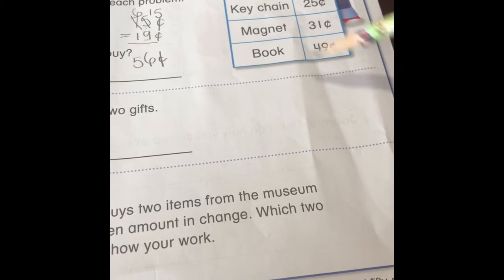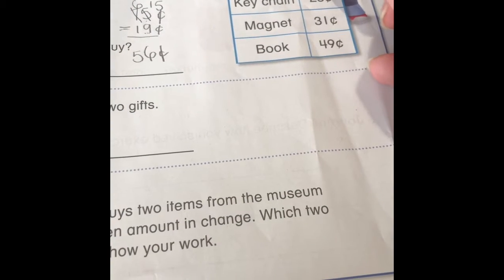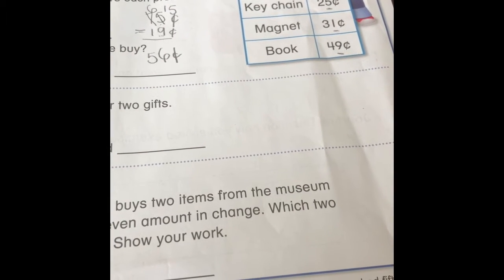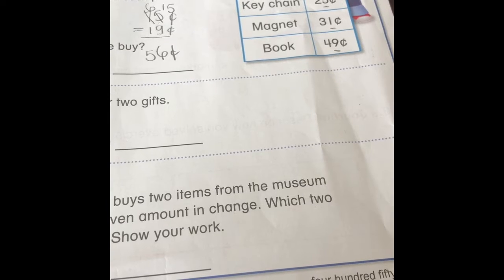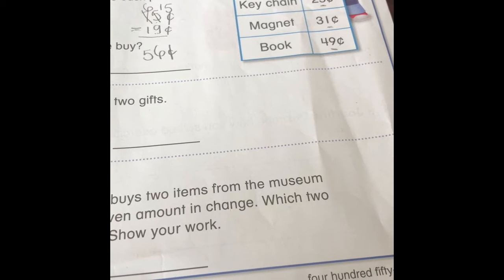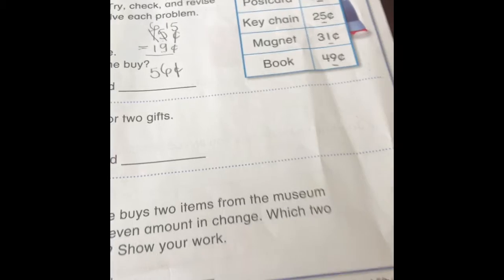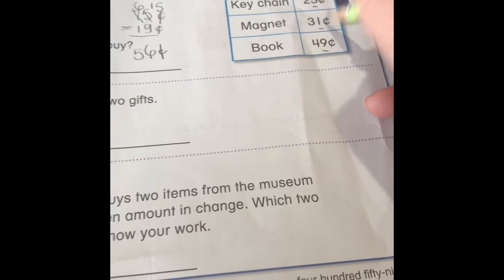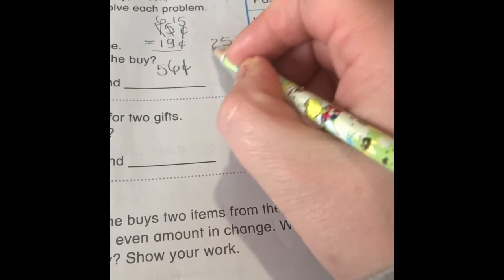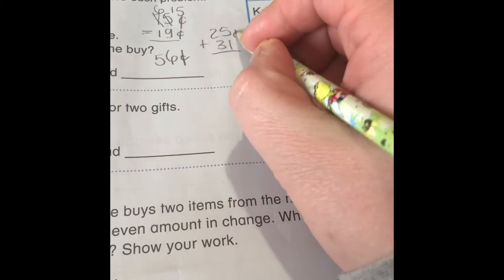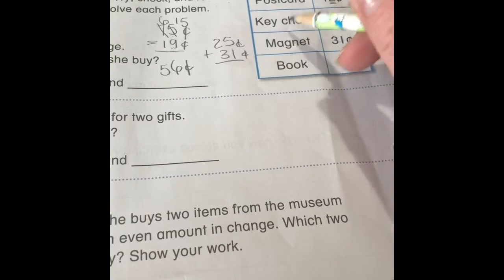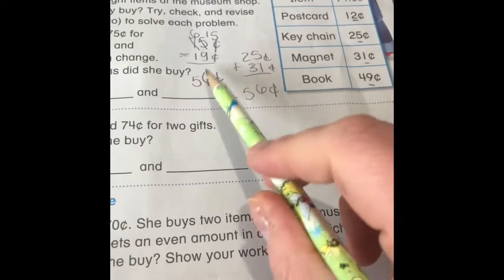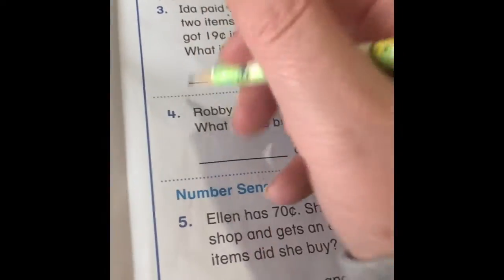Do you see when you look at these prices, if you're just focusing on the ones place, do you see 2 numbers that make 6? I'll give you a second. Okay, maybe you found it by now. I found two numbers that make 6 right off the bat. 5 and 1 make 6, so I'm going to try those. 25 plus 31. 25, 31, the keychain, the magnet. 5 and 1 is 6. 2 and 3 is 5. Look at that. That's what I needed to get. So she bought the keychain and the magnet.